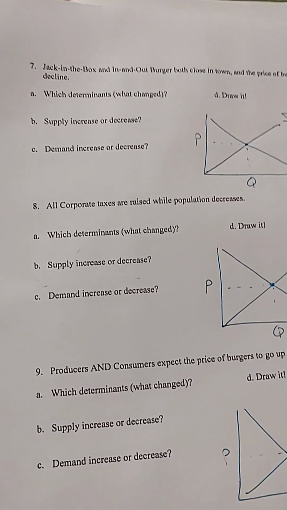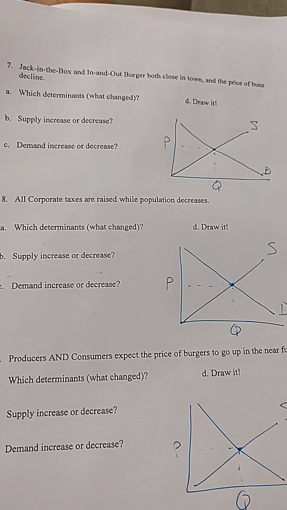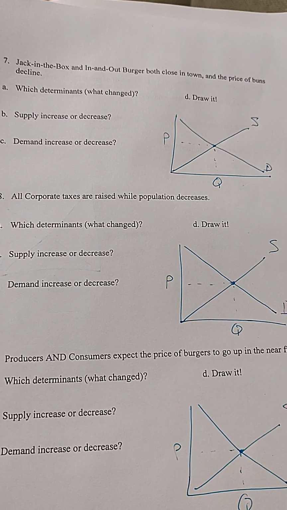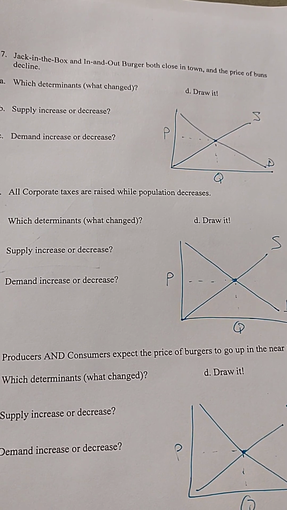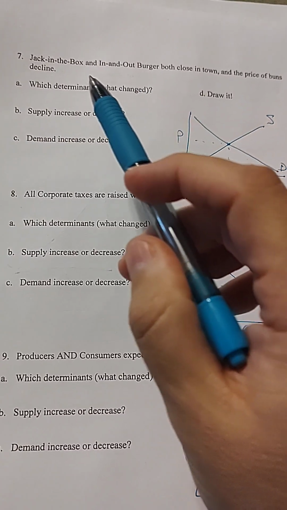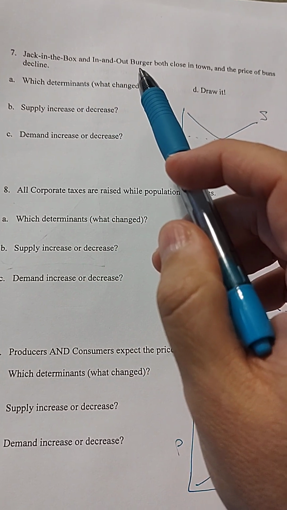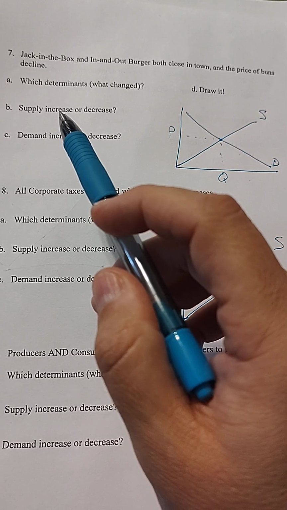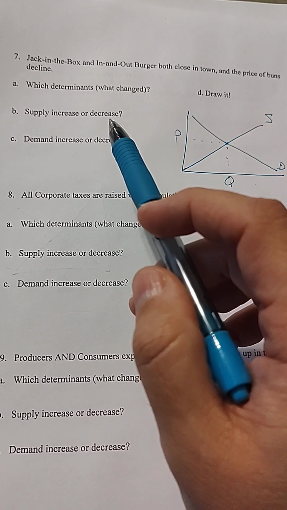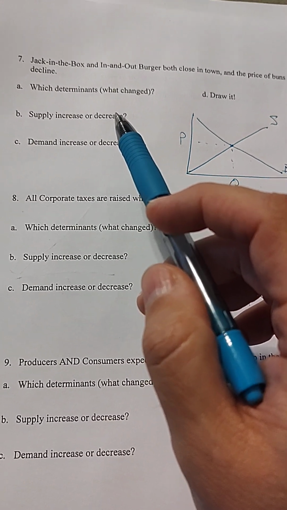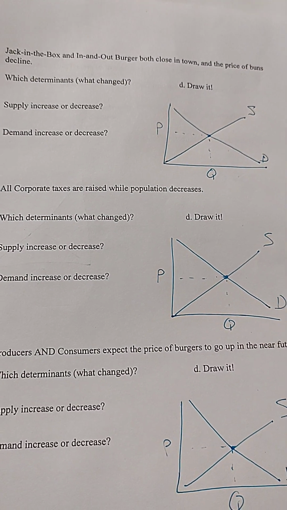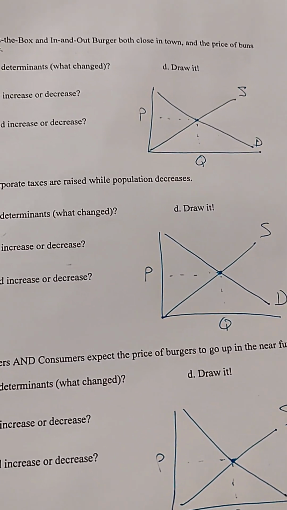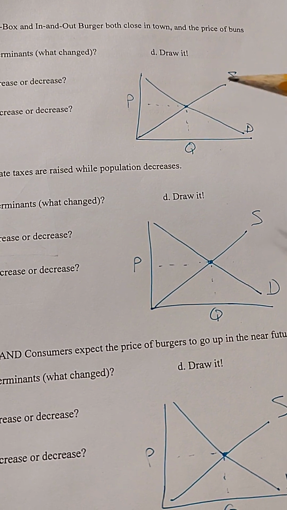All right, so let's take a look here. This first one says Jack in the Box and In-N-Out Burger both close in town. So this is going to be a number of sellers. These are two places that sell hamburgers. They both close. This is number of sellers, that's going to be supply. And since they both close, it's going to be a supply decrease, which means I'm going to have to shift this to the left.